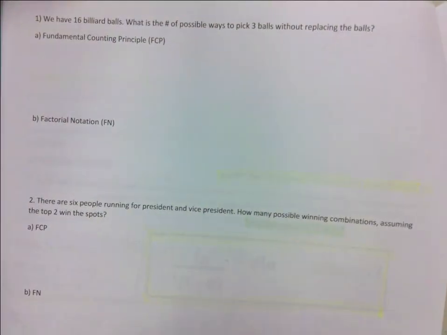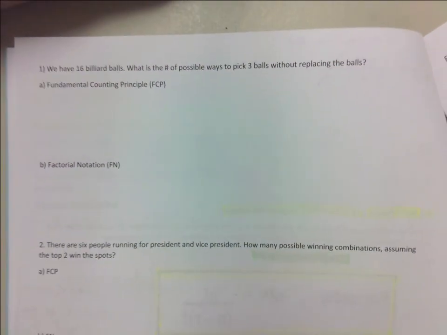Mr. Erickson, should I have the formula for NPR on my study sheet? What do you think? No, not maybe. Definitely.